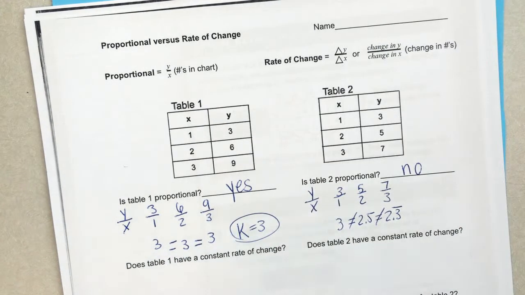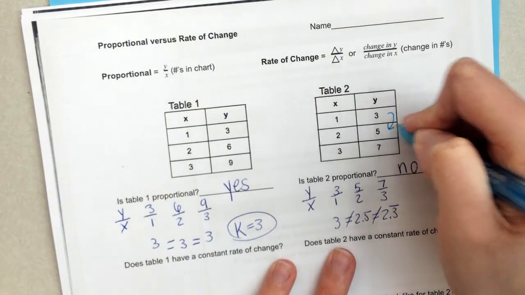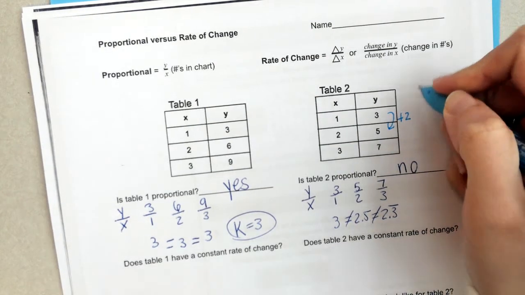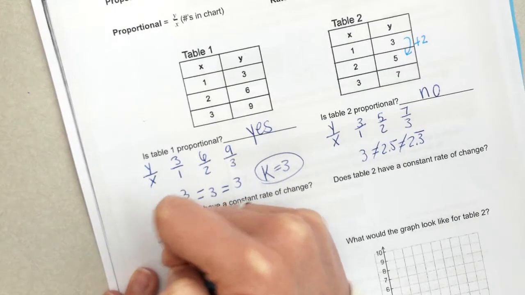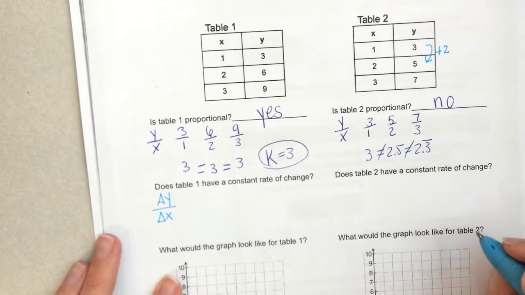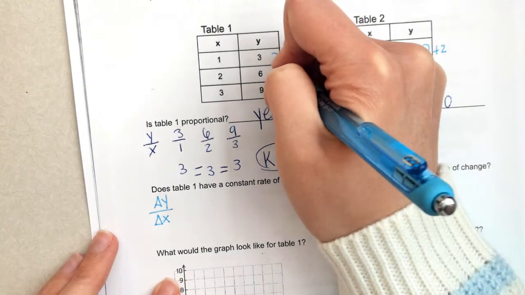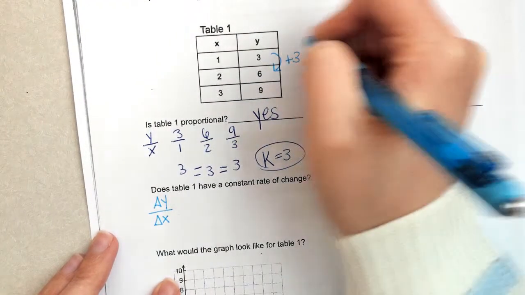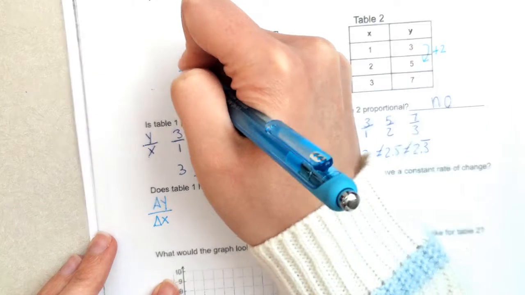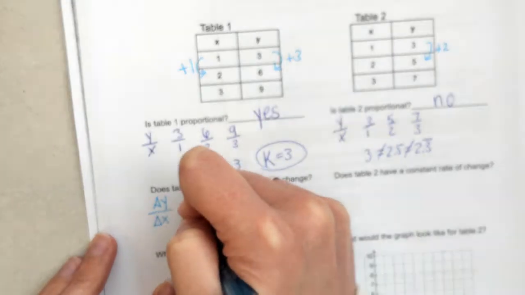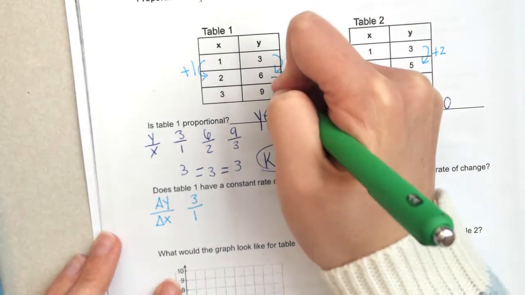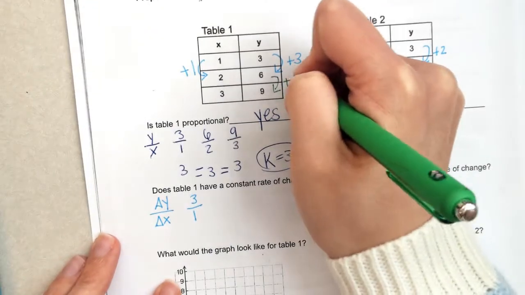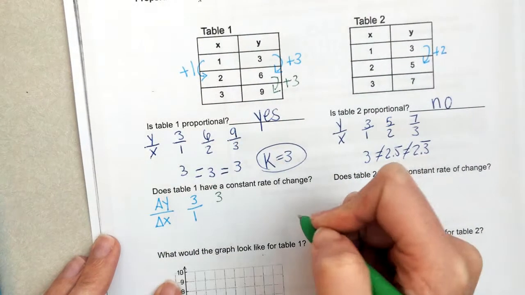So the first time around, my y changes by 2. Actually, I'm sorry, let's start with this one. So I'm doing my change in y over change in x. And my y is changing by 3 when my x is changing by 1. So it's a 3 over 1. Then the second time, from 6 to 9, it's changing by 3 for my y, while my x is changing by 1.